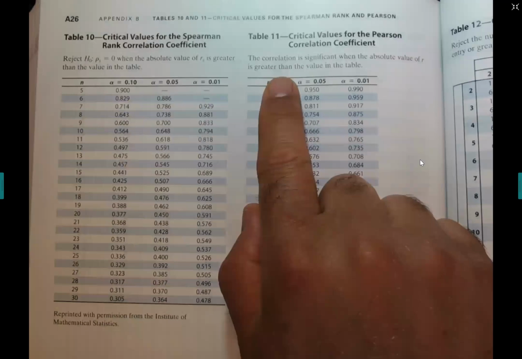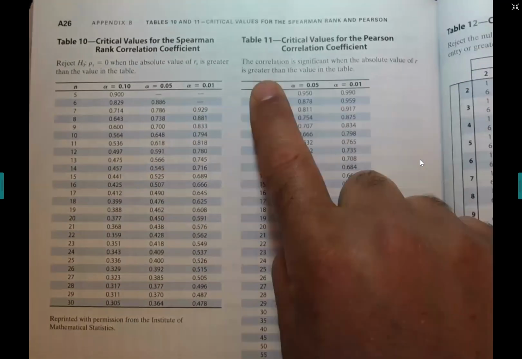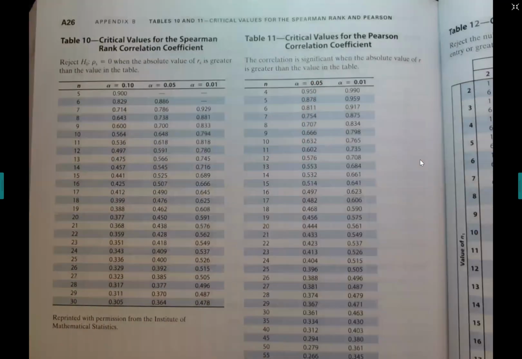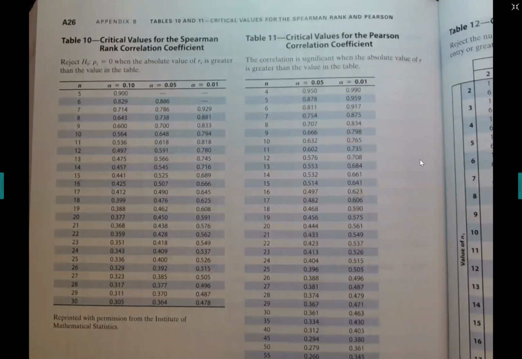The correlation is significant when the absolute value of R is greater than the value in the table. Let's say he asks you to test, and if you see this table, guys, in the homework online, you just use it. And I'm going to show you how easy it is to use this table to determine whether correlation is significant or not significant. Remember, we said the conclusion is either there is enough evidence to conclude that correlation is significant or not enough evidence to conclude that correlation is significant. So either yes or no.